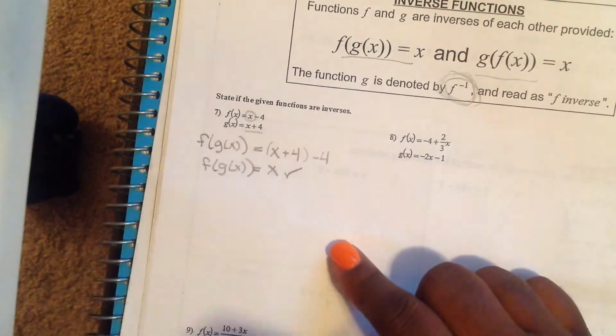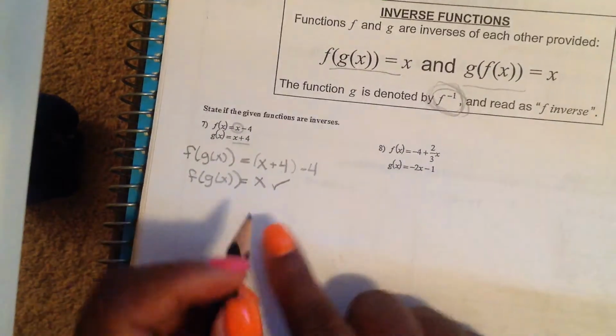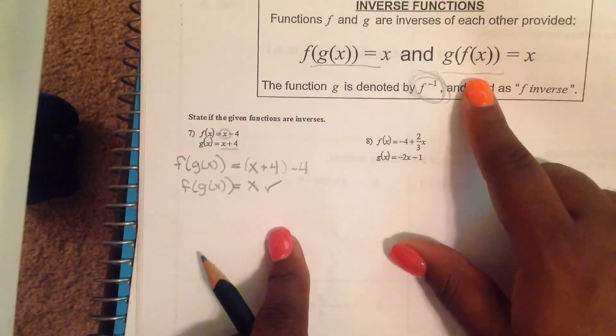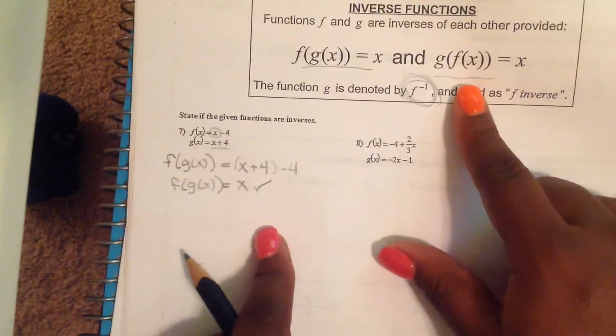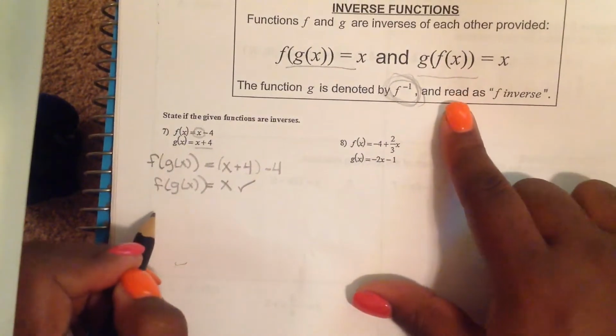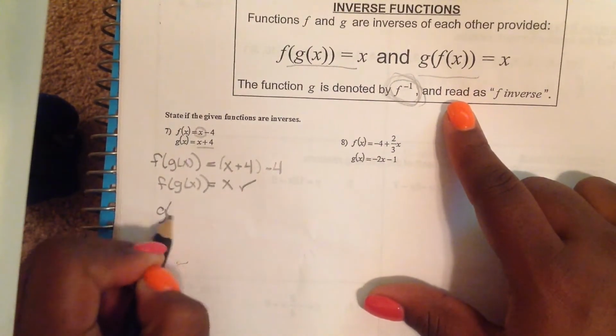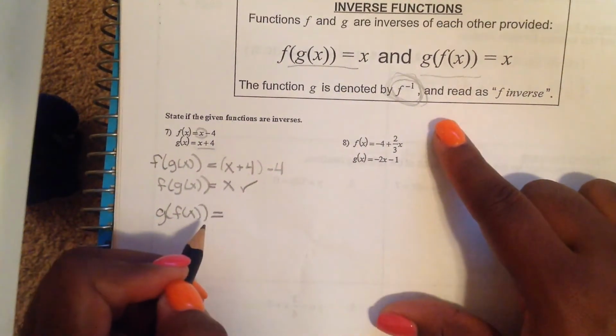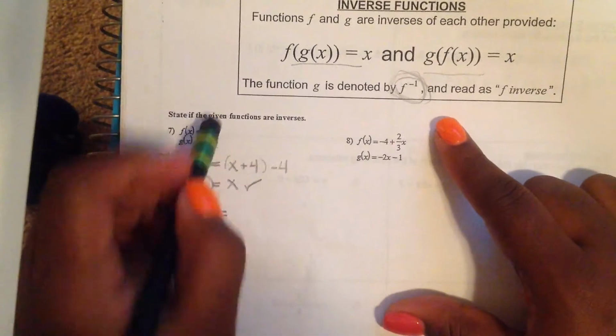That checks out. We have to make sure that we also do g of f of x, so that it works both ways. So for g of f of x, we do the opposite now.